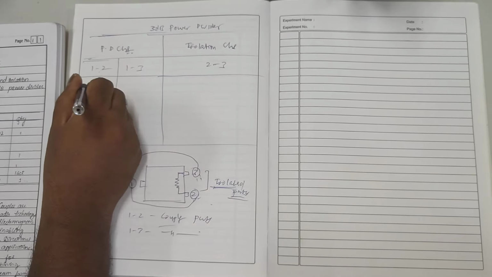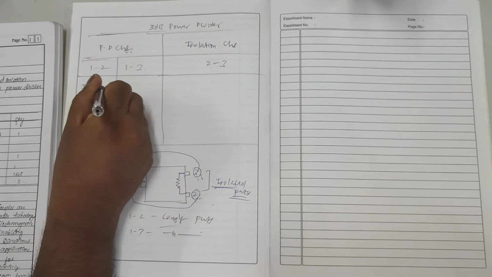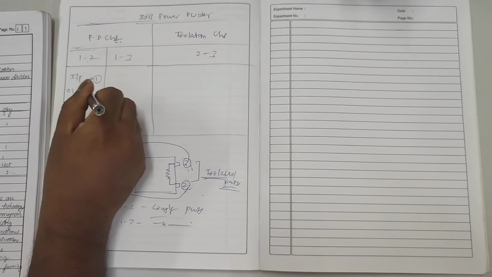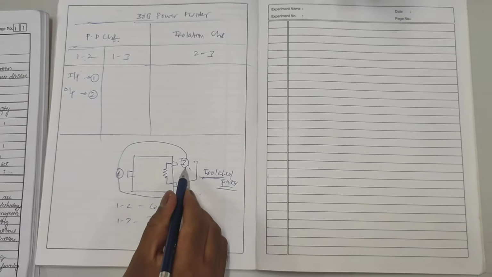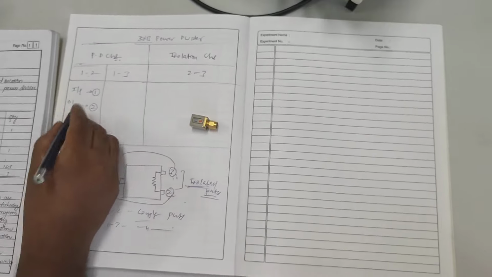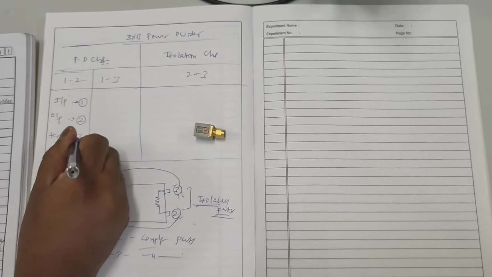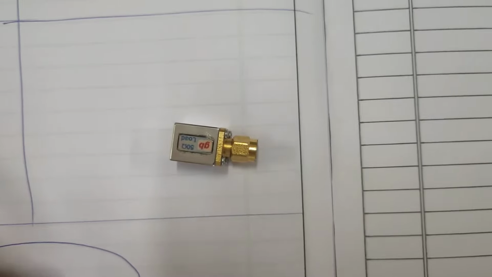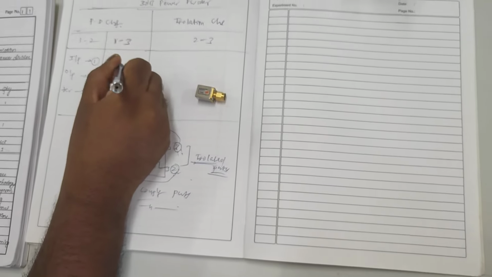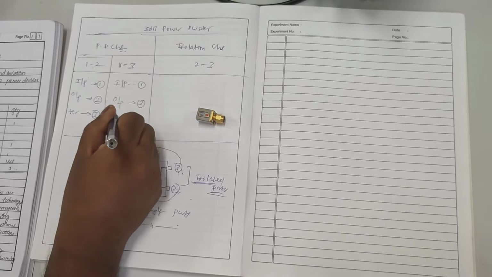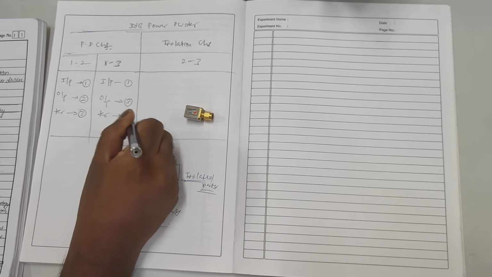For 1 to 2, you should do the connections like this. Input you apply to port 1, output you take across port 2. The remaining port 3 you should not leave blank. You have to use a matched load, matched termination, and terminate port 3. In the same manner, for 1 to 3 you give input to port 1, take output across port 3, and terminate port 2.